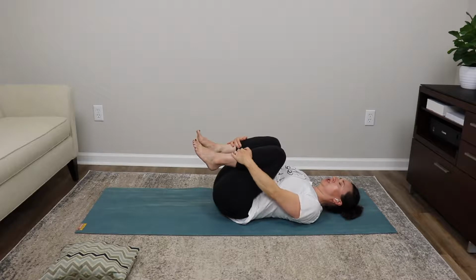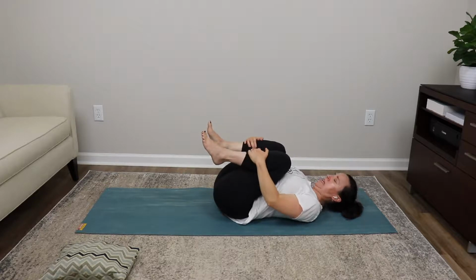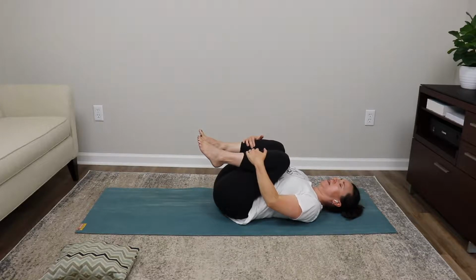Hands around each shin bone here, taking a nice deep inhale. And on that exhale, pulling the knees into the chest, lengthen the neck, settle the chin. Now, feel exactly where your belly touches your thigh. Take a deep inhale into your belly. And exhaling out. One more time here. Nice, deep inhaling in, and exhaling out.